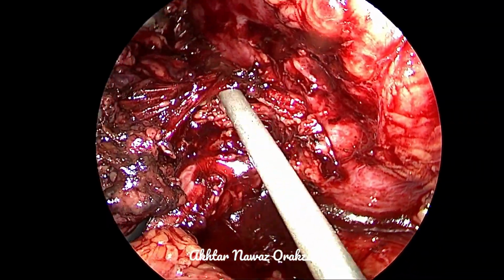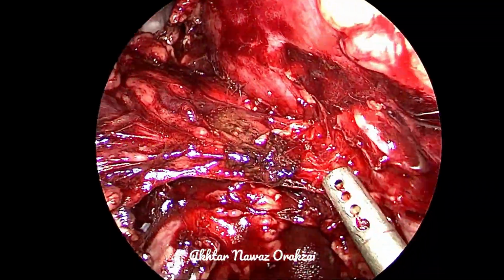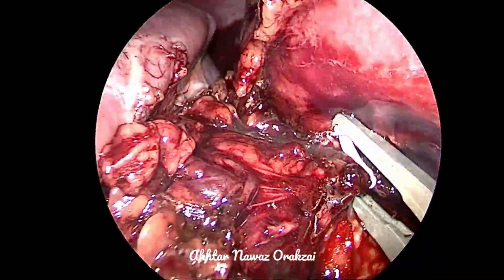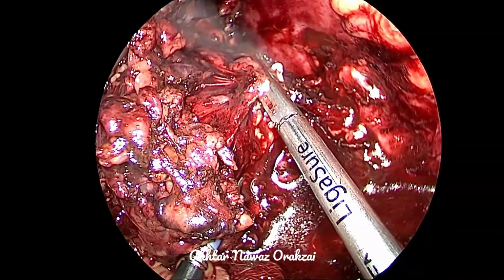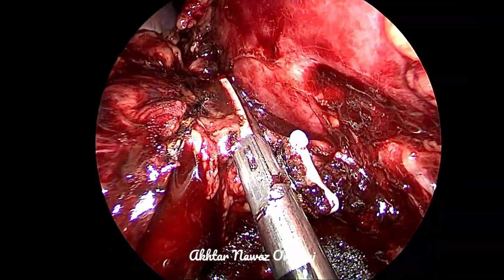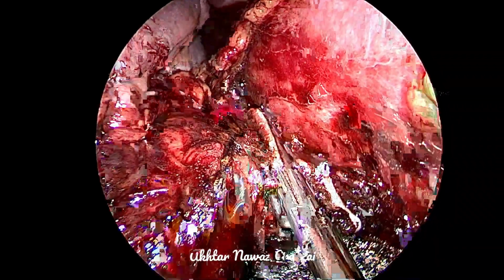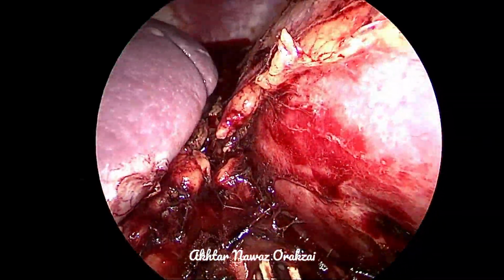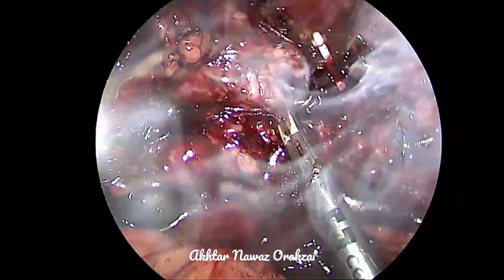Here you can see that the small artery is coming. This one is the artery which is coming from the renal artery. So we clip it away from the renal artery, and then we burn it with the ligashore, a vessel sealer, and then we divide it. So some blood supply to the adrenal is now cut off, and we expect that the bleeding and the ooze and the congestion in the adrenal gland will now decrease slowly and gradually.